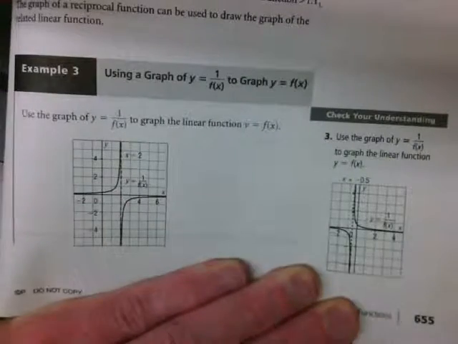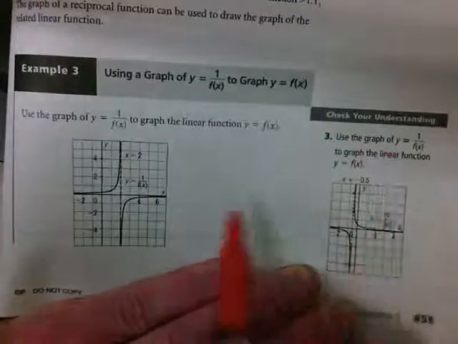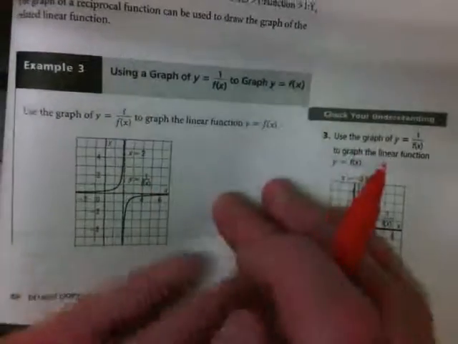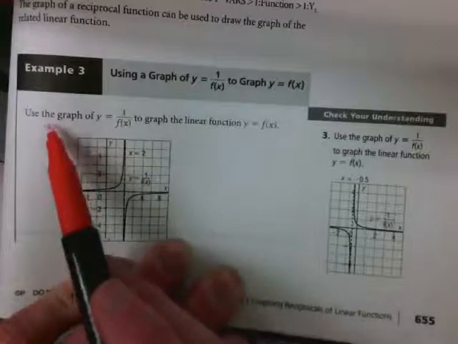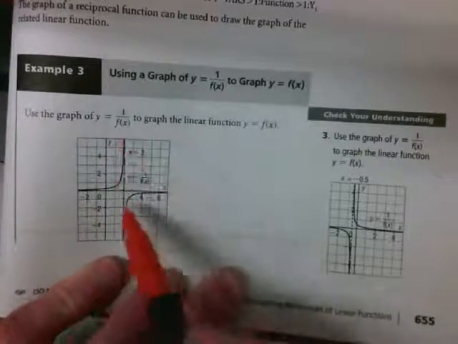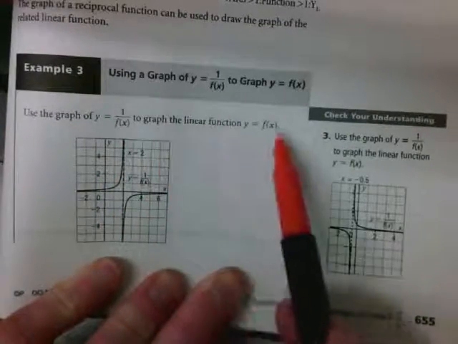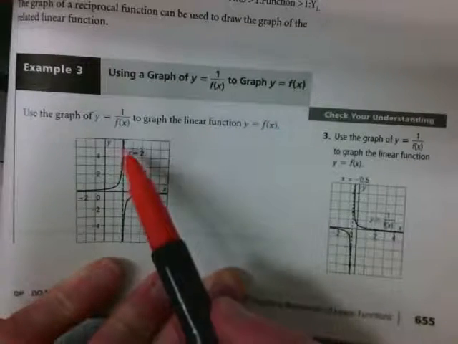All right, so I'm going to do example 3 and the check your understanding number 3 because it's tricky, and with me not being there, it'll be harder to explain. Use the example here first. It says use the graph. So the graph is given. It's done here. To graph the linear function y equals f of x.